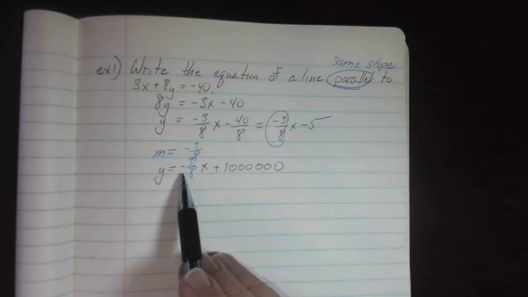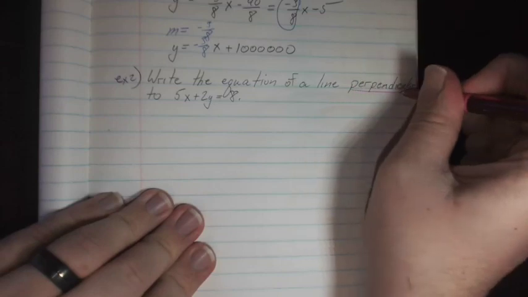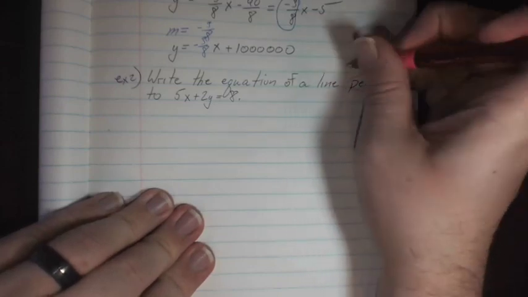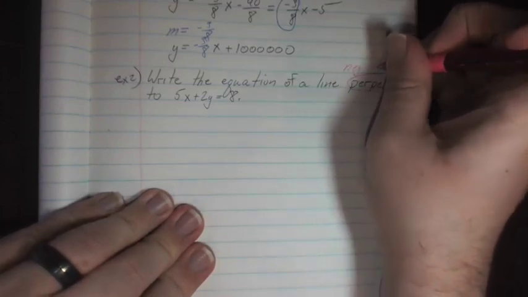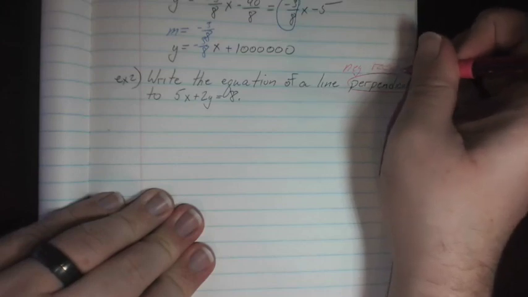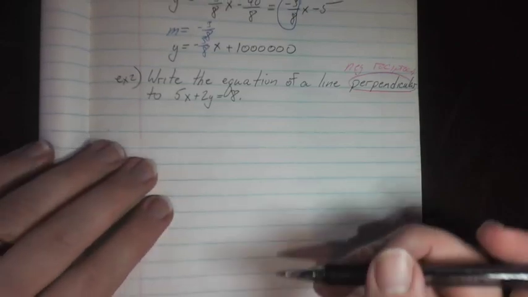Let's take a look at one of these with a perpendicular equation. So here we have our second example, writing the equation of a line perpendicular to a given equation. Now remember, perpendicular means that we have a negative reciprocal slope. So whatever slope I find for the original, I need to do two things. First flip its fraction, and then flip its sign. The beginning, though, is still going to be the exact same.